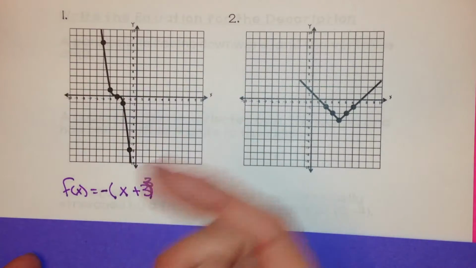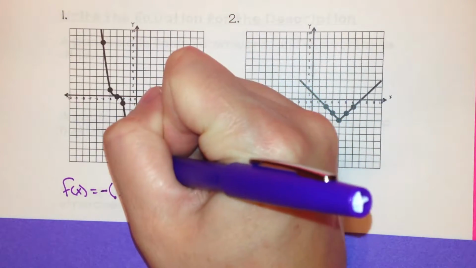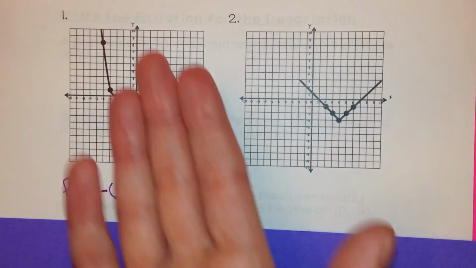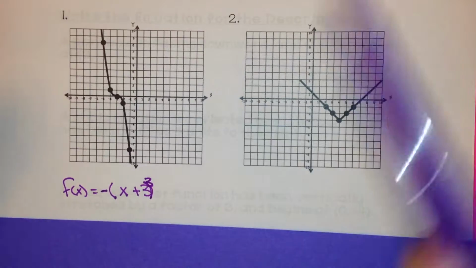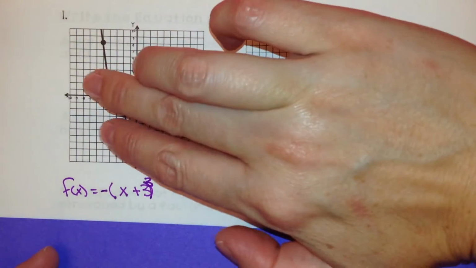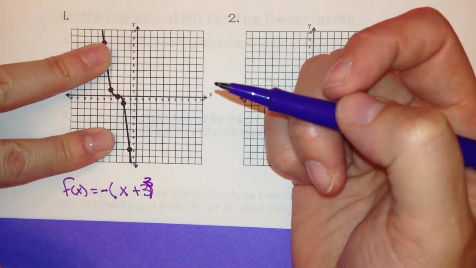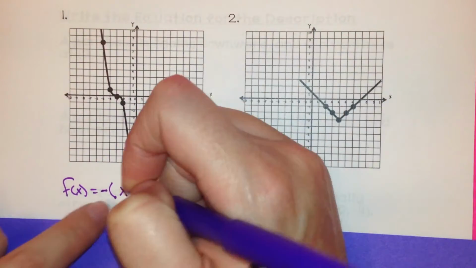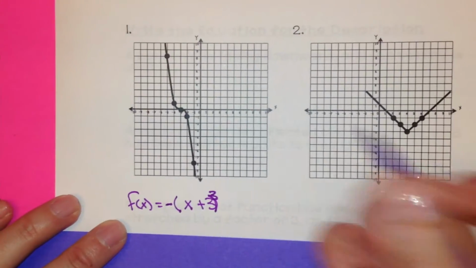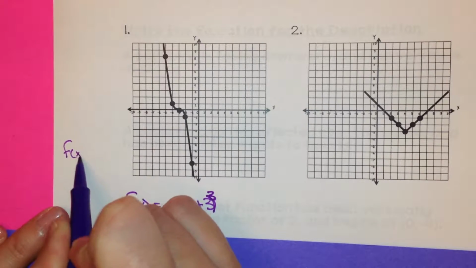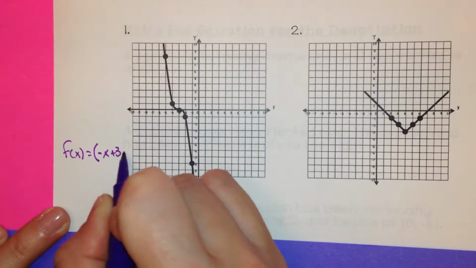And if you think back to what it should look like, normally the cubic goes up and down. So you can see it has been flipped. Well, it could be flipped that way, but it could also be flipped this way. And I'm going to say it was flipped over the x-axis, but I could check both ways. The other way that it could potentially be would be f of x equals negative x plus 3 cubed.